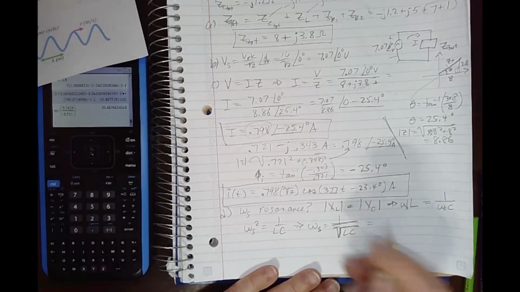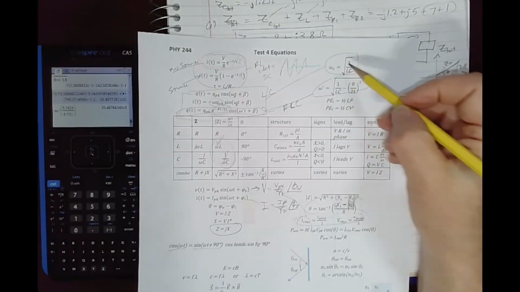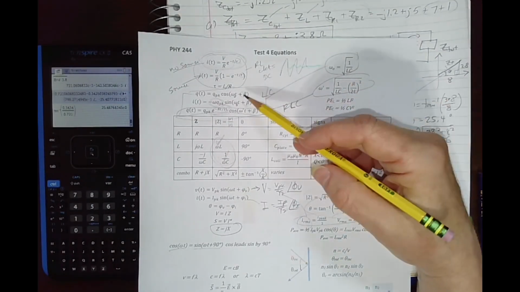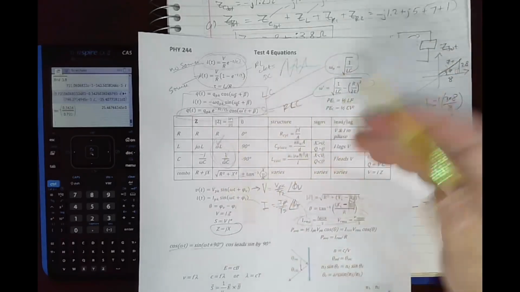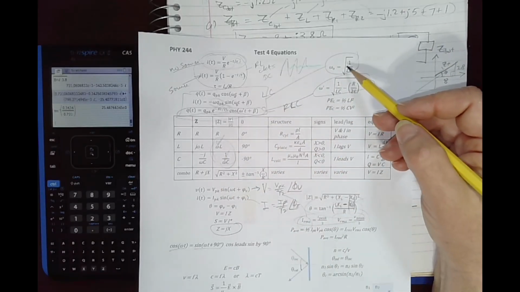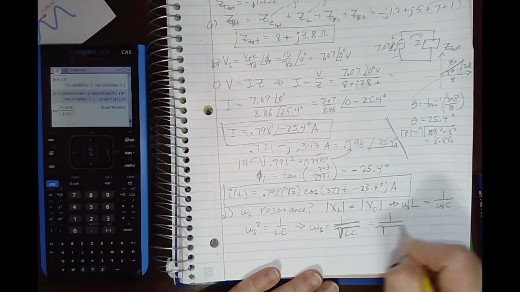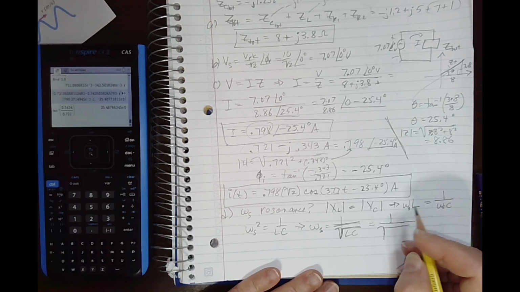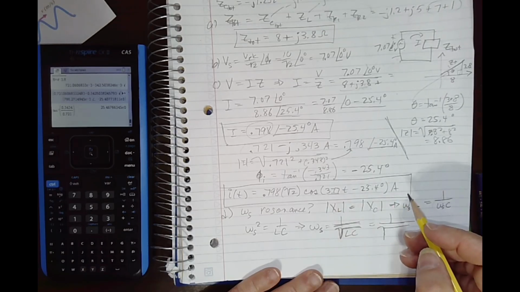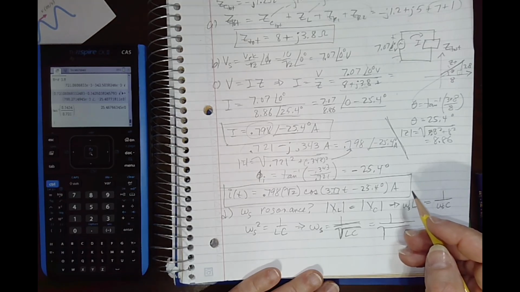You saw that omega we have on our equation sheet. You can take this as both the equation for the natural frequency when there's just L's and C's oscillating with each other and no source, or this is also the resonant frequency. All right, so that's 1 over the square root of L total. Okay, that's a problem. I didn't give us L total.